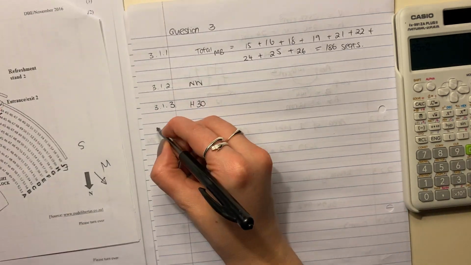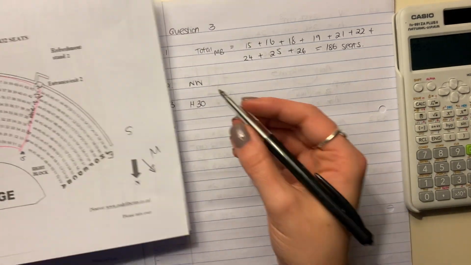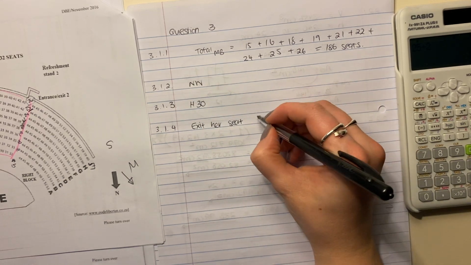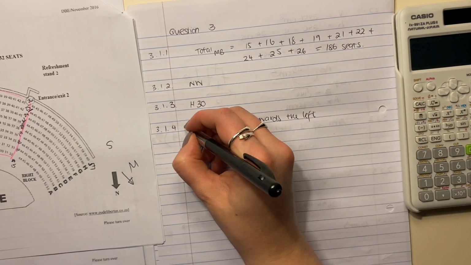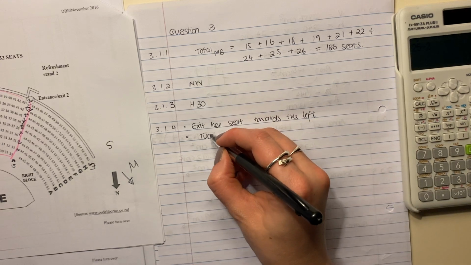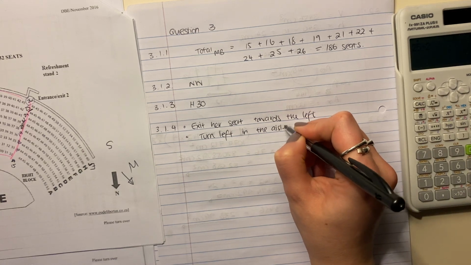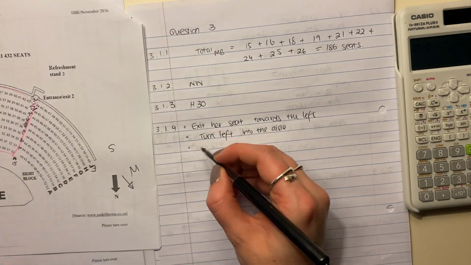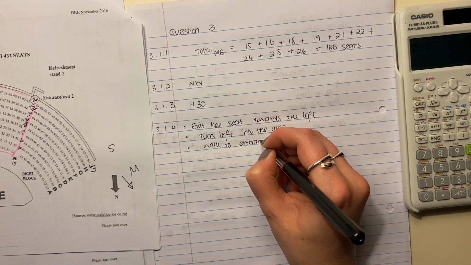Let's write that again. Let's rerun through that. Okay, so she would exit her seat towards the left. Okay, that's the first thing. Then she would turn left into the aisle, right? So we got there, left, left, right? Then she has to walk to entrance exit 1.